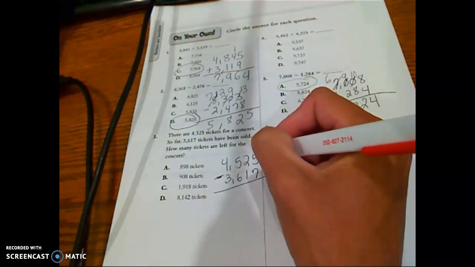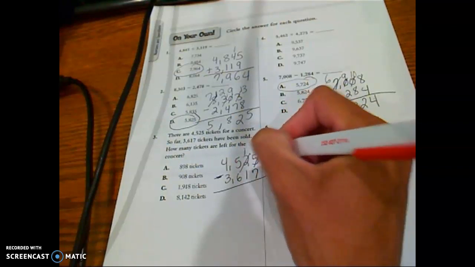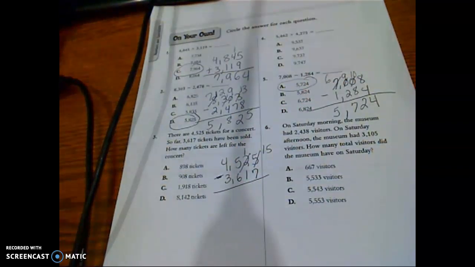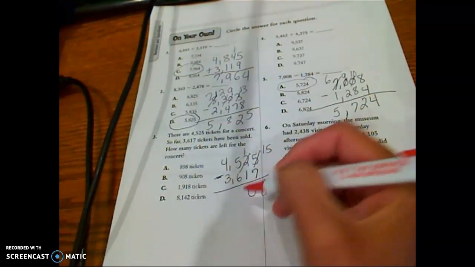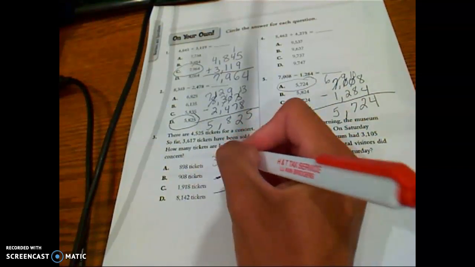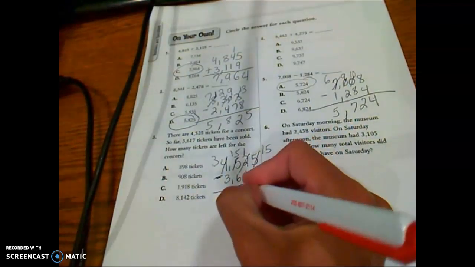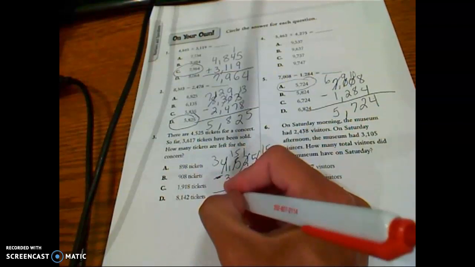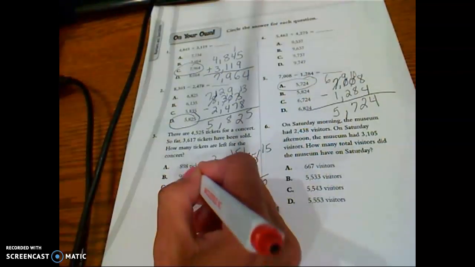We can't subtract 7 from 5, so the 2 becomes a 1, the 5 becomes a 15. 15 subtract 7 is 8, 1 subtract 1 is 0. Well, we got 5, we can't take 6 away, the 4 becomes a 3, the 5 becomes a 15. 15 subtract 6 is 9, bring down your comma. And of course that would be a 0, so you really don't have to put that. So your answer is going to be there's 908 tickets left.